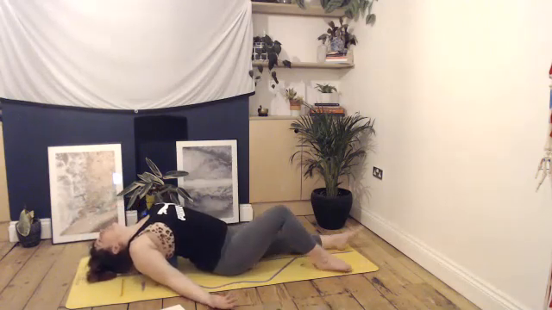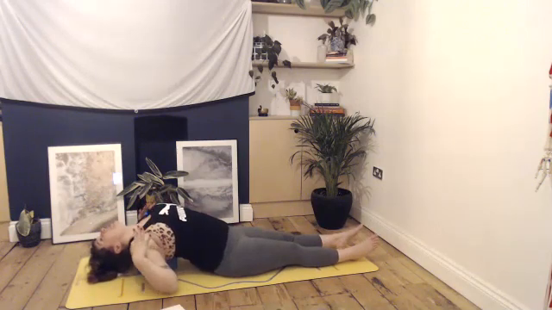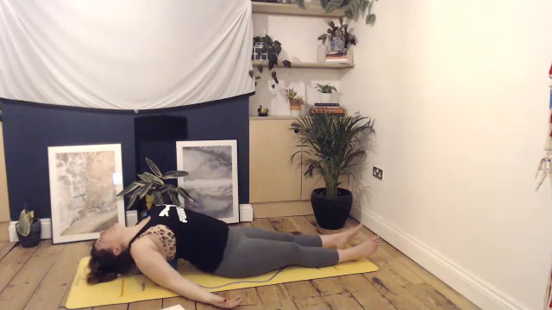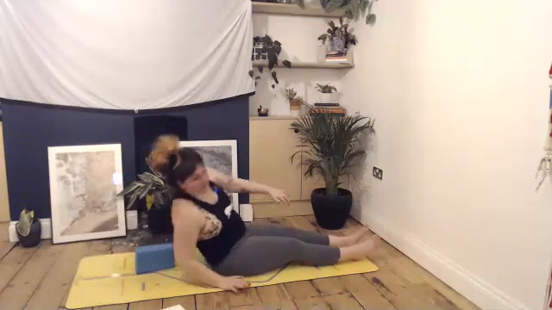Feet can be on the floor or straight. And then this opens up the chest. So the shoulders drop back. If you've got a really hard cork block, it can sometimes be a bit intense. I'm on quite a soft, squidgy one. It needs to be this kind of size block. If you've got one of those really flat rectangle ones, it'll just fold underneath you.